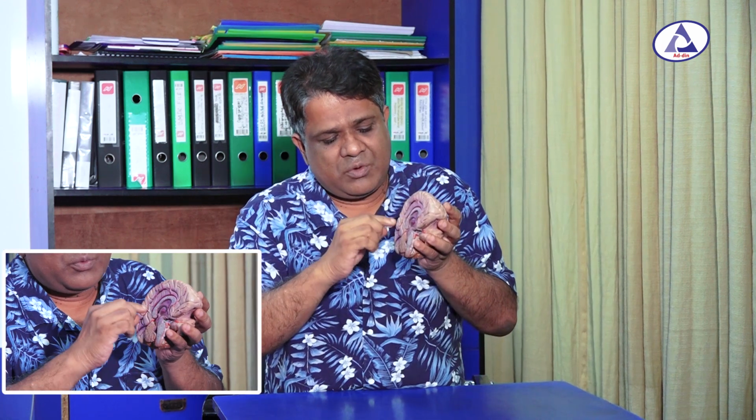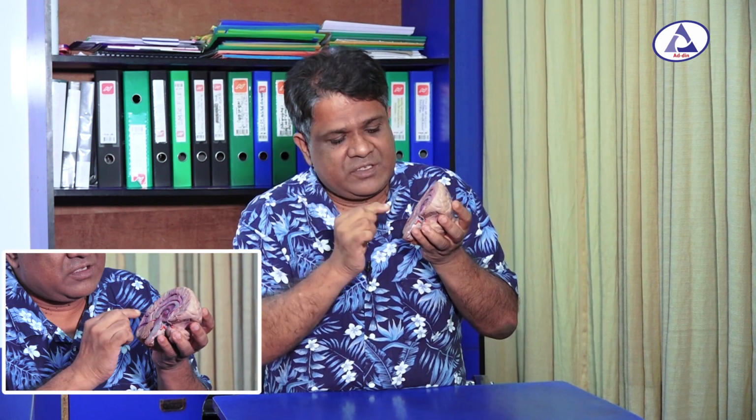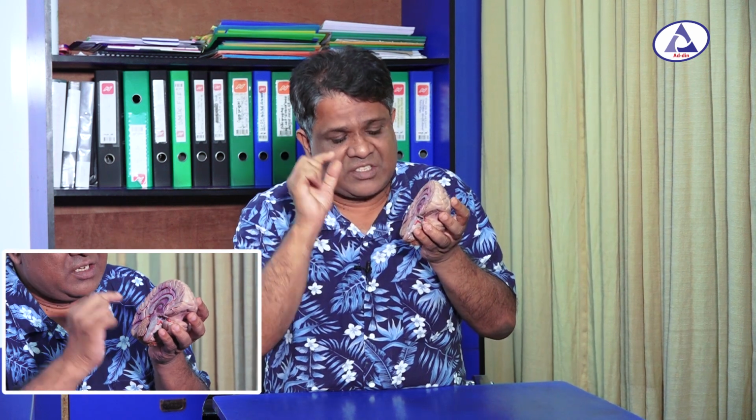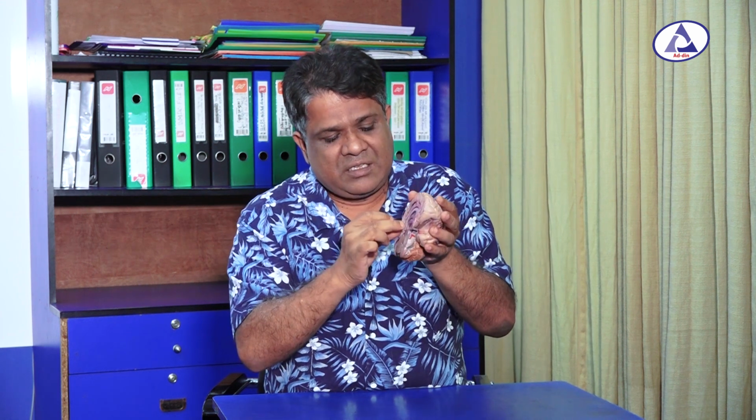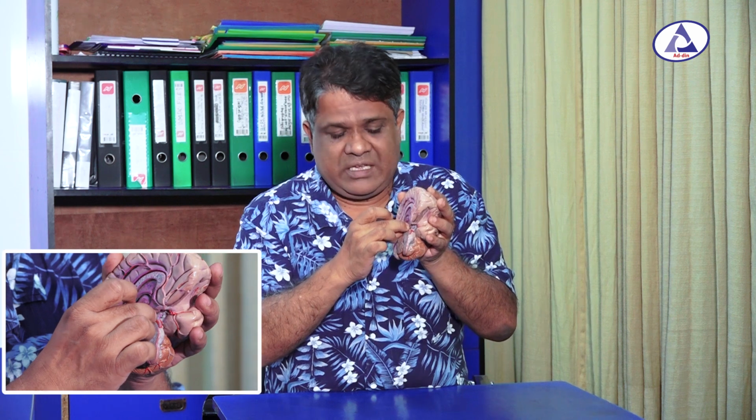The midbrain, or the middle brain vesicle, will grow the least. This is the midbrain here. So this is the forebrain, this is the midbrain, and there will be another ball here, which is known as the hindbrain or rhombencephalon. So developmentally, we have three parts: the prosencephalon or forebrain, the midbrain or mesencephalon, and the rhombencephalon or hindbrain.